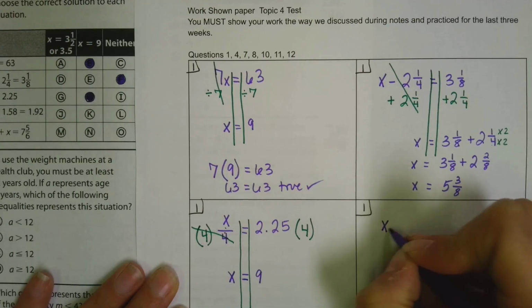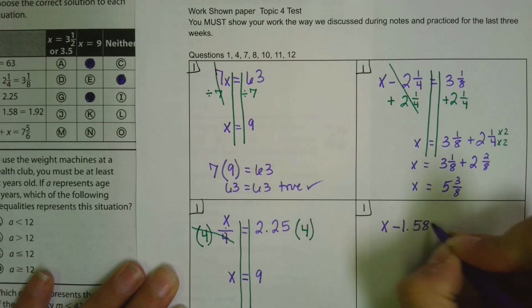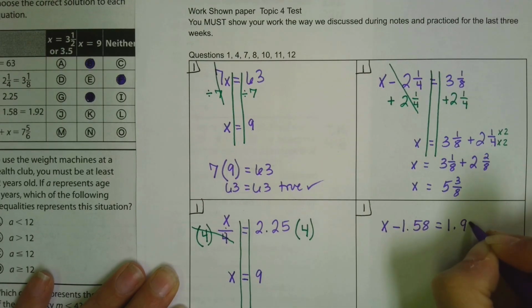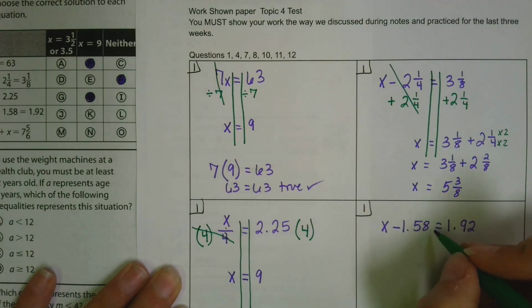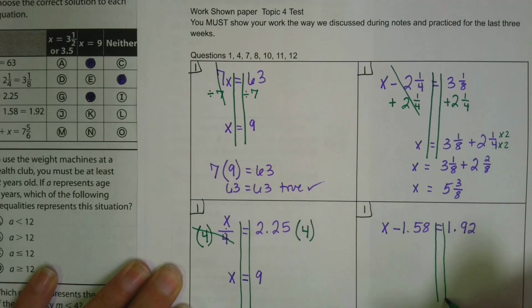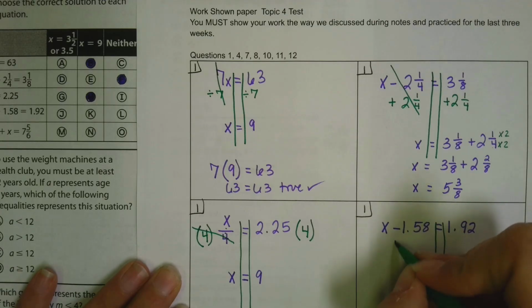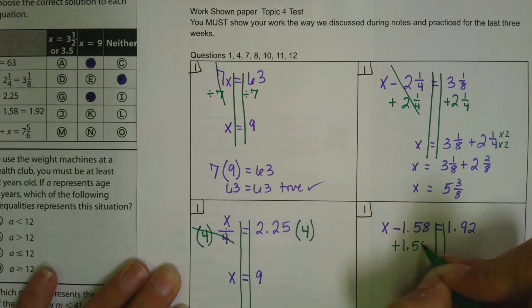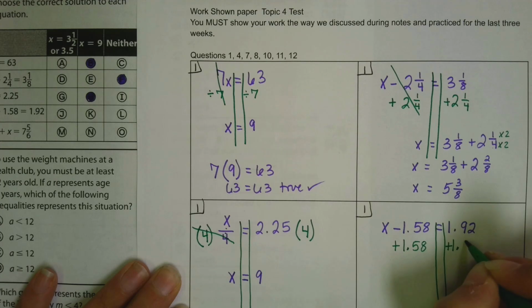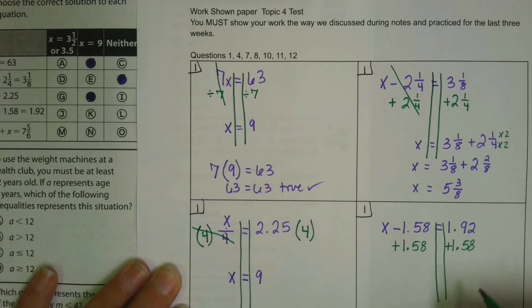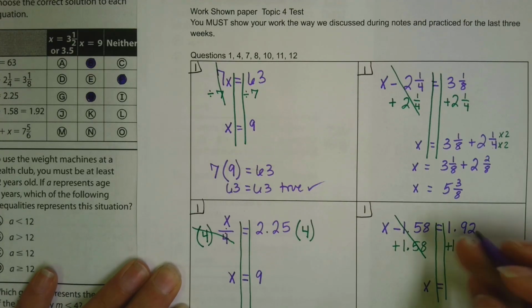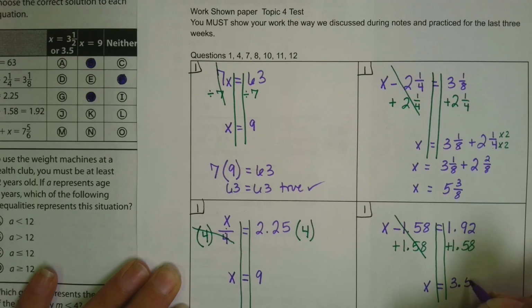Alright, next we have x minus 1.58 equals 1.92. Setting up our railroad tracks, identifying our variable x. What's happening to it currently is subtracting 1.58, so we're going to do the inverse, and we're going to add 1.58. If we do it to the left, we also do it to the right to keep our equation balanced. The inverses cancel out and make 0, so that x is left alone, and when we actually add those together, we get 3.5.